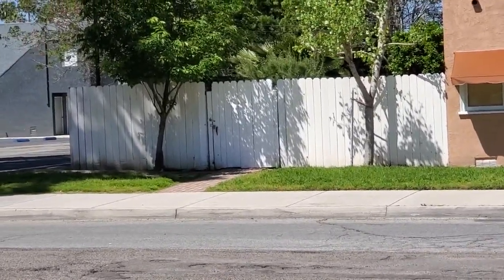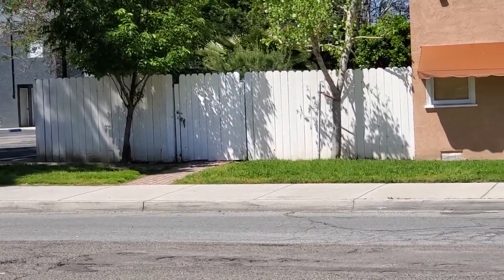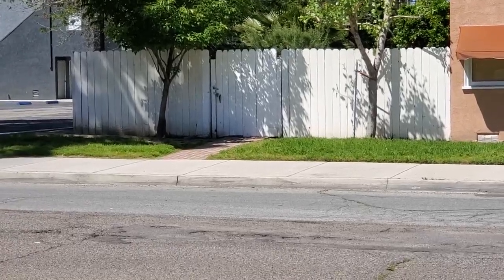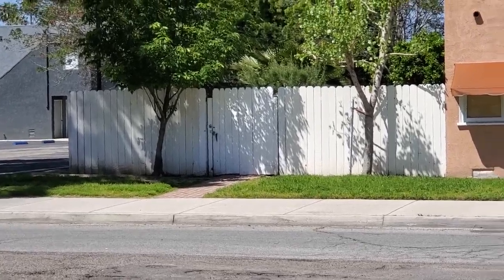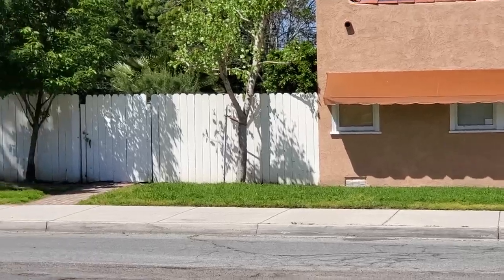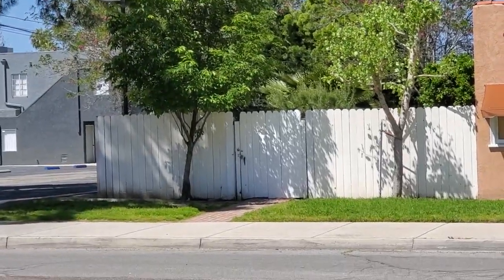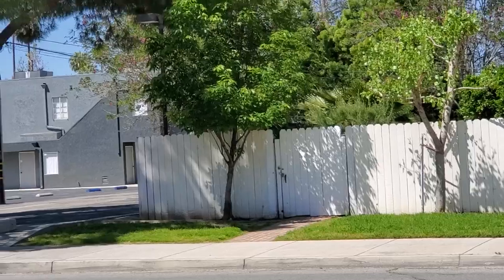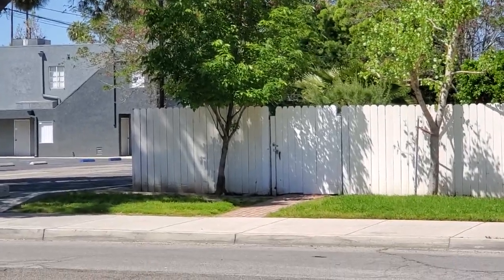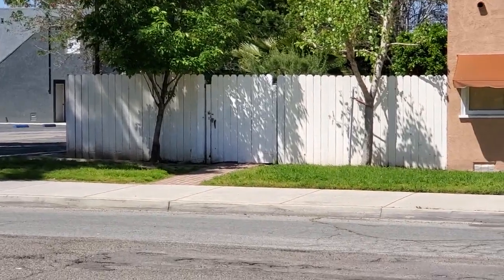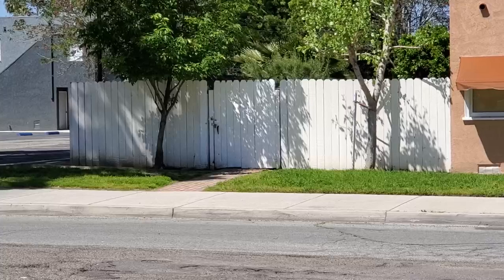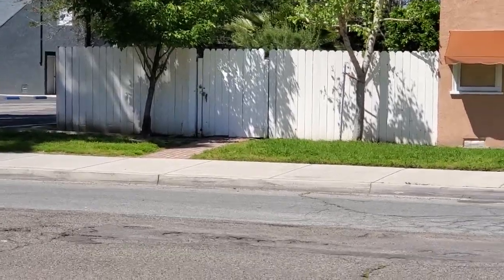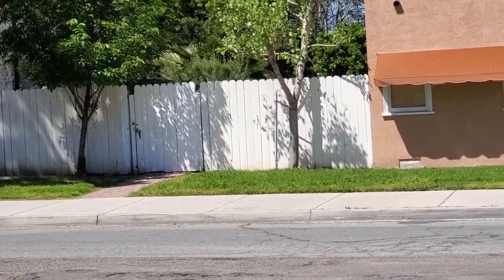I spy with my little eye something that begins with F. What do you see? What could it be? And what color is it? Lots of things to think about. If you said fence, you are right. And if you said the color is white, you are right. It is a white fence.